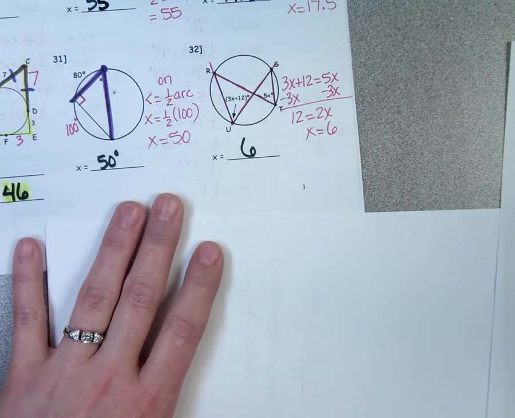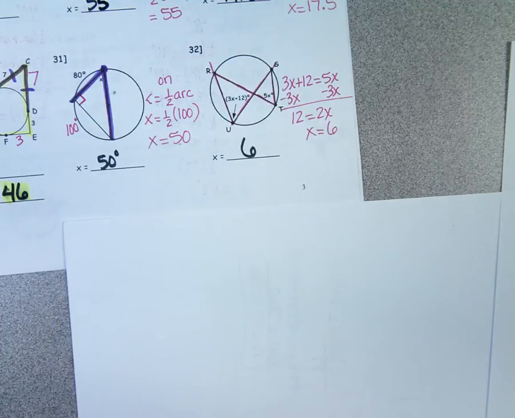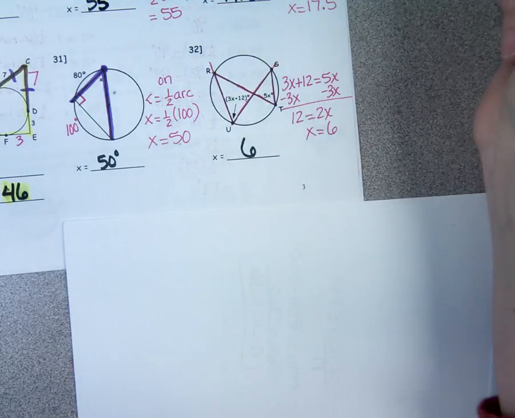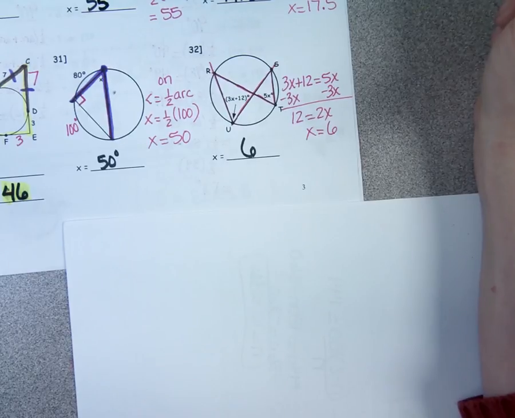Okay, and then 32. I'm going to let you look at this for a second. This guy you might have forgot about. So I set them equal, I solved it and got 6. That part's easy. It's just, do you remember why I set them equal?